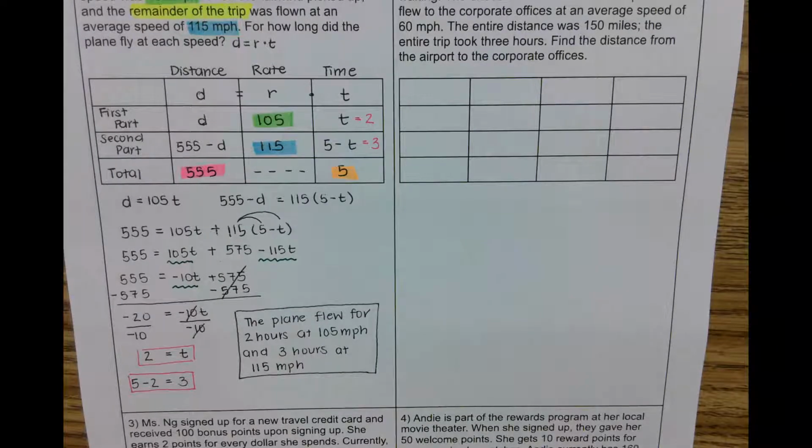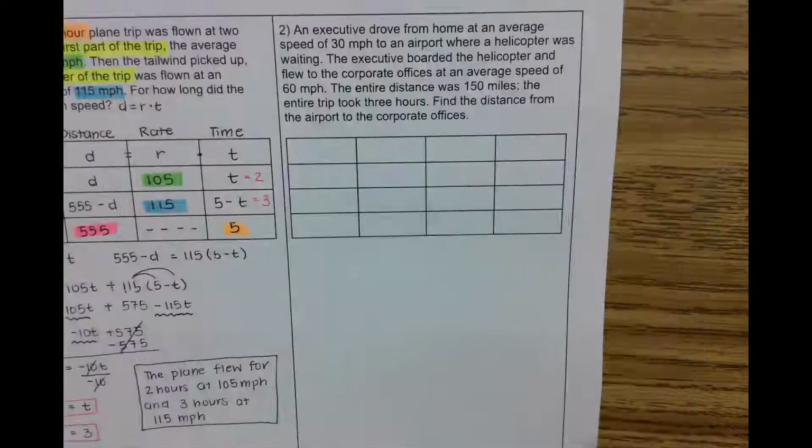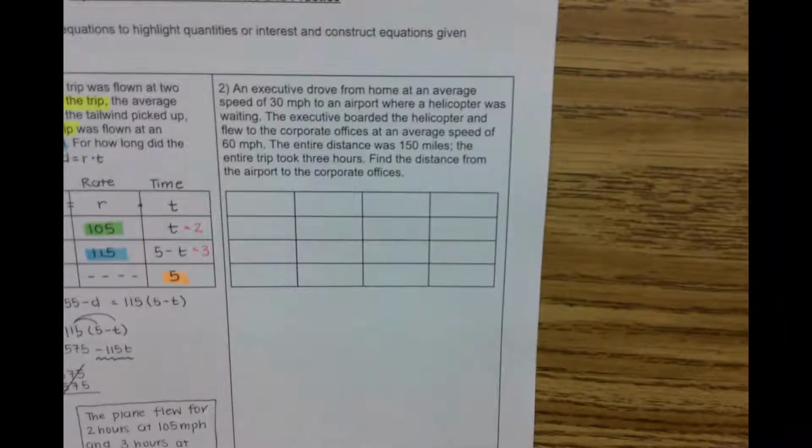So now let's do the second one. Very similar. I'm going to read it once the first time, and then I'm going to break it up and put all my information in the table.